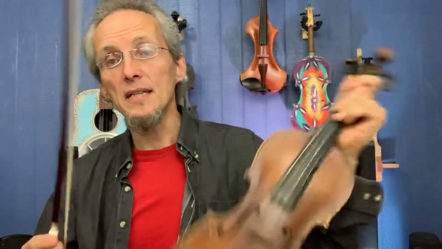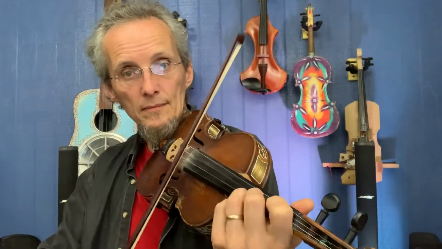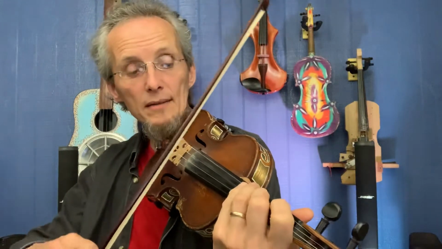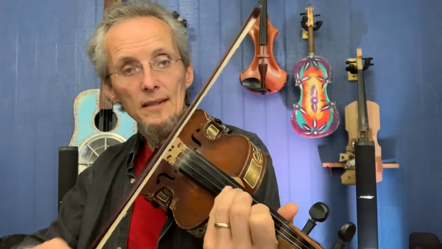A scale by its nature, if you go every other note from each note, has 7 different possible chords it could make. In the key of D, we keep using this as our friendly, fiddle-friendly key of D. The first triad is there, 1, 3, 5. The second triad would be from the 2nd, the 4th, and the 6th.